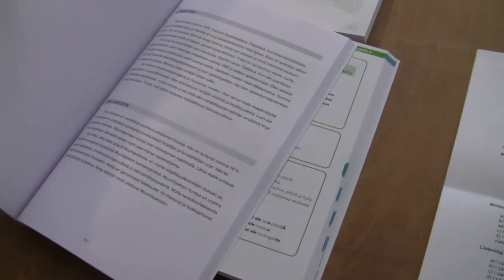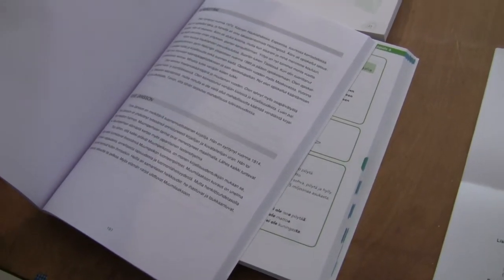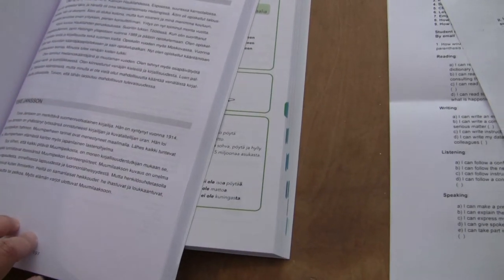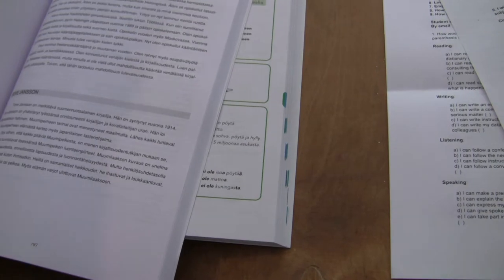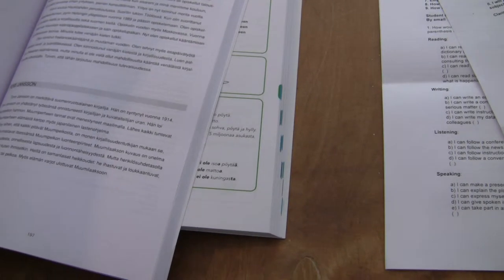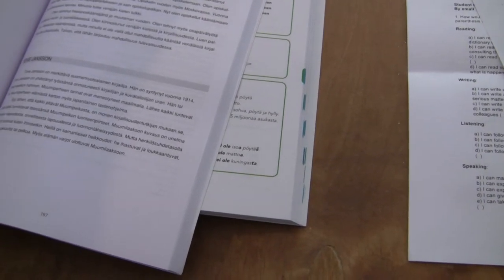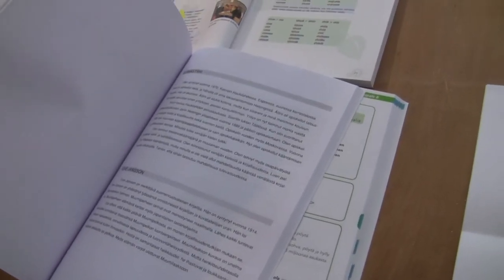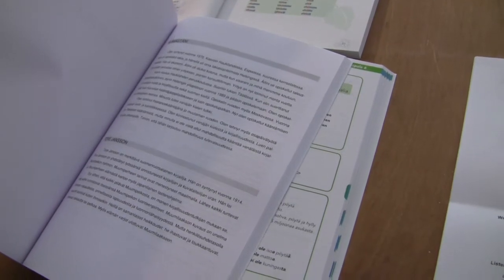That was one: listening and comprehension. This was reading and comprehension. You had to read these, and then you also had to write an essay about yourself, for example. I remember she was giving us that homework. There was always a lot of homework.